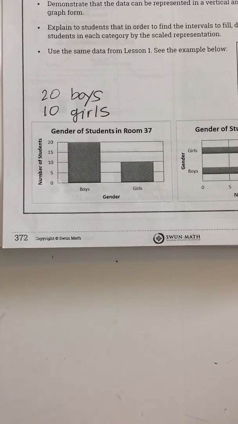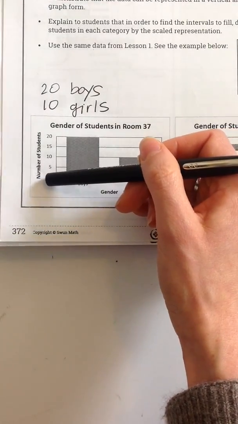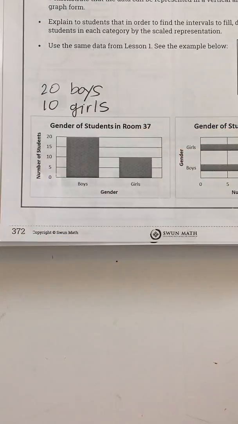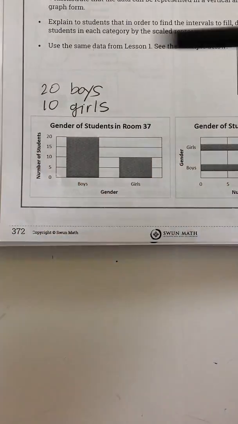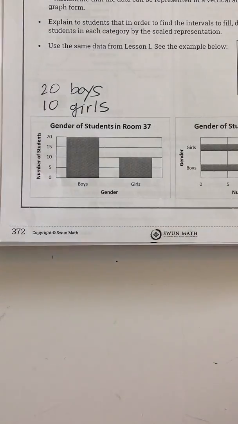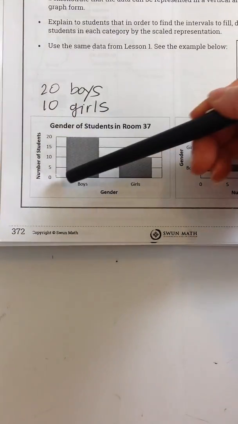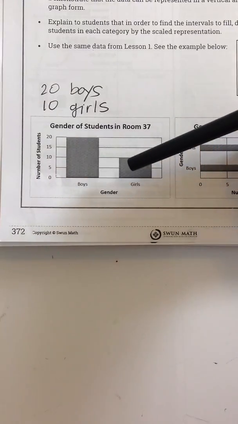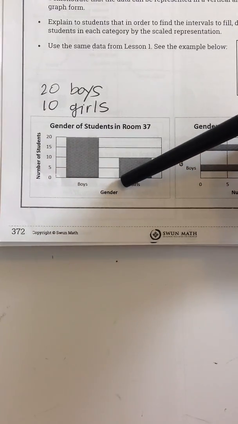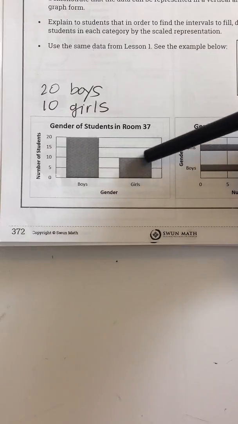And if you said 5, you are correct because we are counting by 5s. 0, 5, 10, 15, 20. That was a great scale for this person to choose because 5 goes into 20 and 10 easily, okay? So if we want to represent 20 boys, we are going to draw our bar graph all the way up to 20. And if we want to represent 10 girls, we are going to count by 5s, 5, 10, and draw that all the way up to our 10.